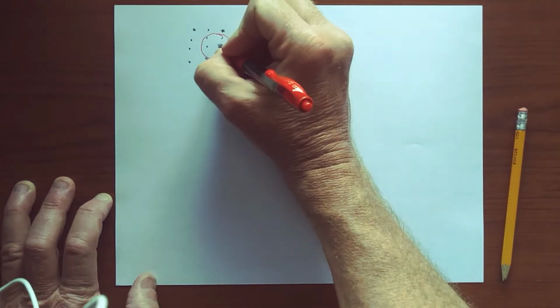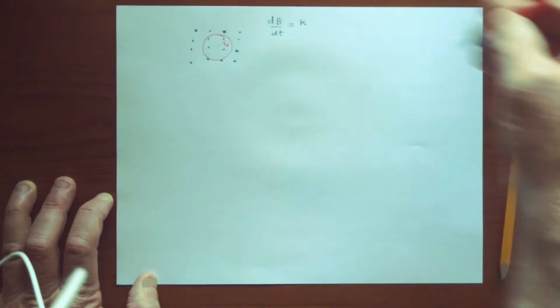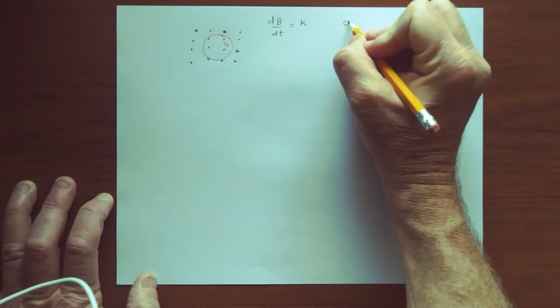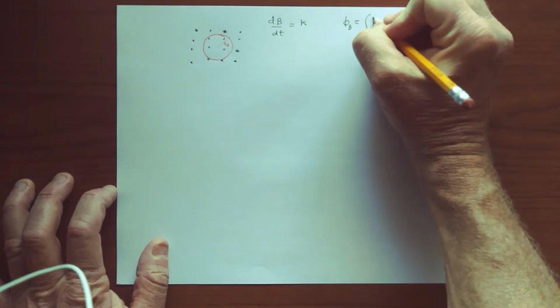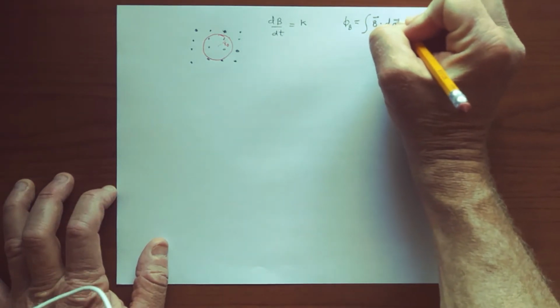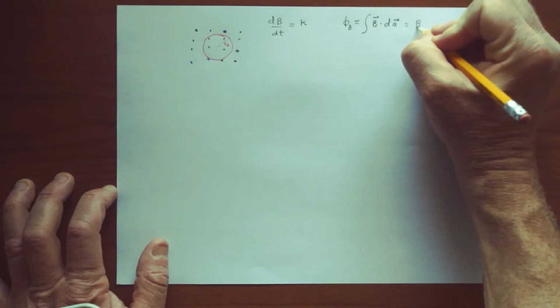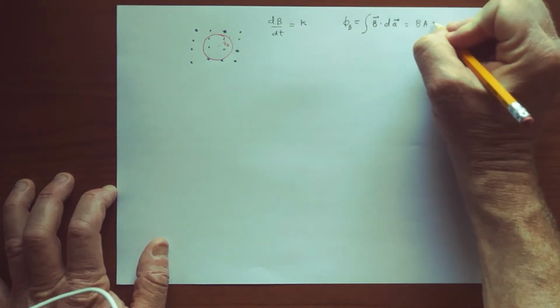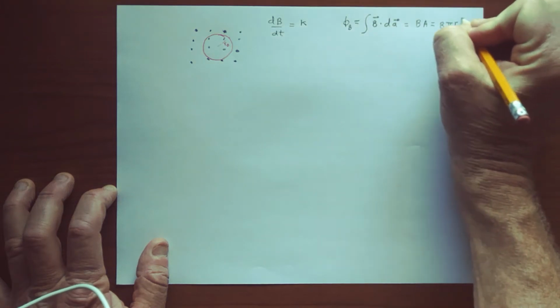little loop of radius, say r naught, and so we have a magnetic flux, which when we integrate the magnetic field over the surface of this red loop, we get B times A, which is B times pi r naught squared.